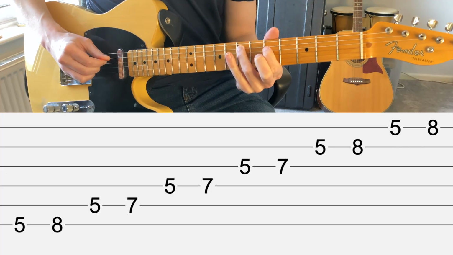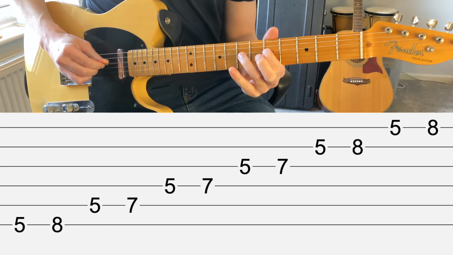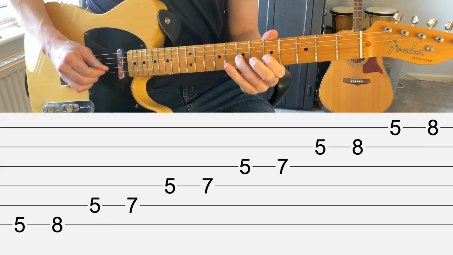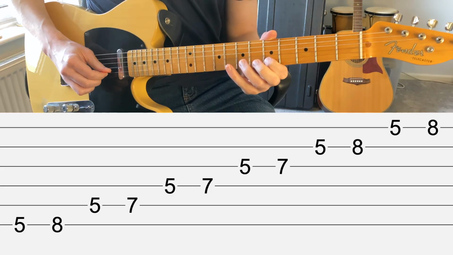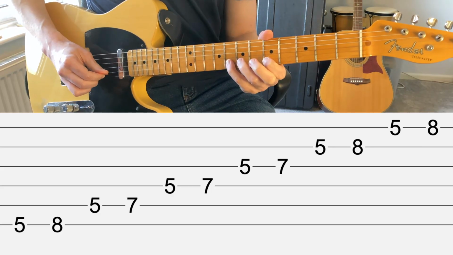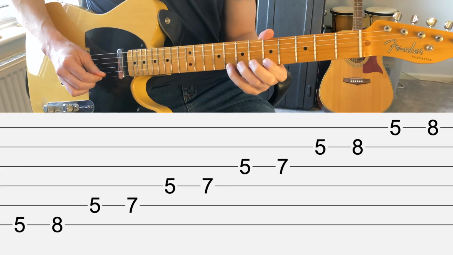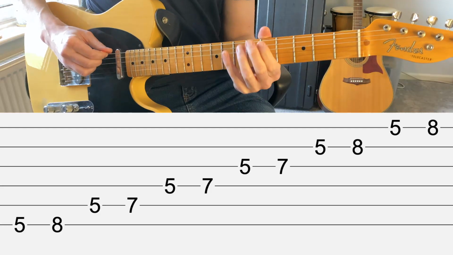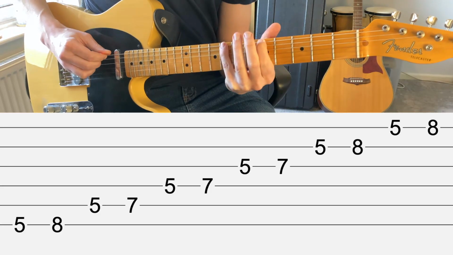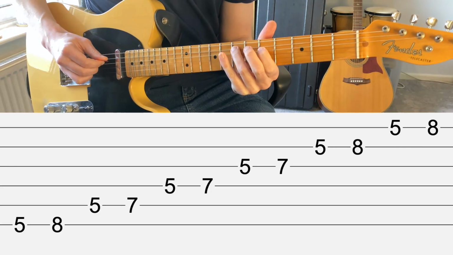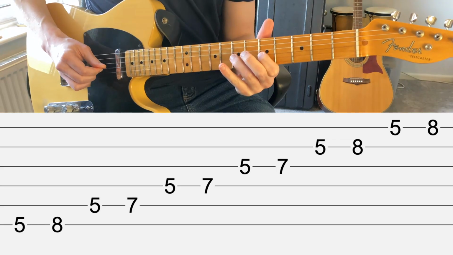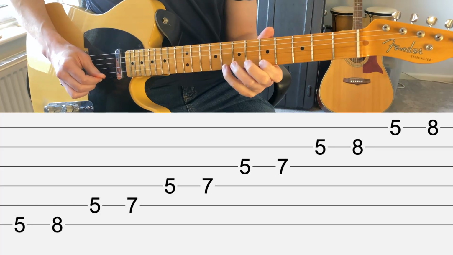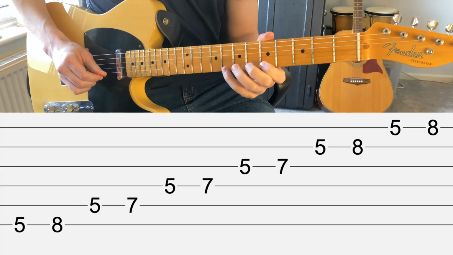Now the next couple of strings do the same thing. So on the D string, 5, 7, G string, 5, 7. But then on the B and high E strings, we're going to be going 5, 8, 5, 8 with your 1st and 4th fingers. So here's the entire scale all put together. And yeah, it's called the A minor pentatonic.